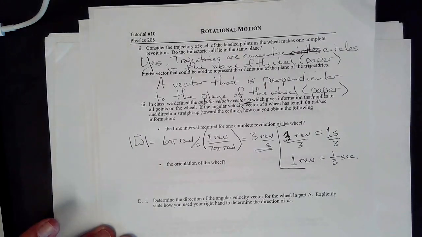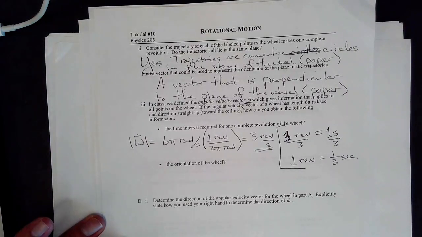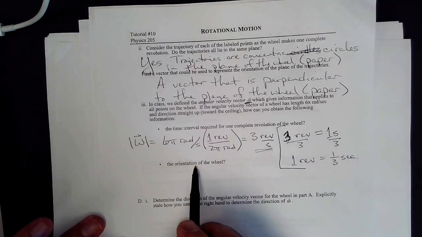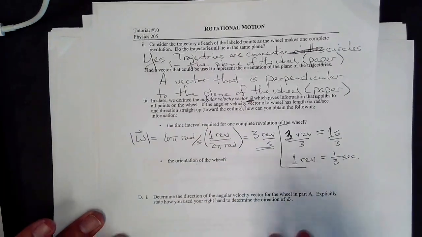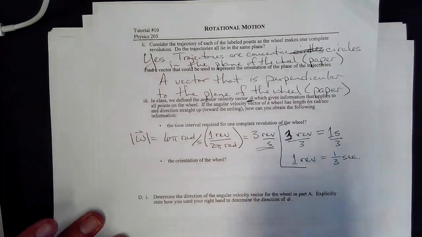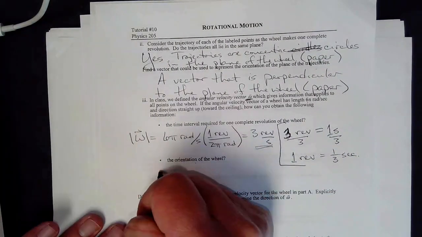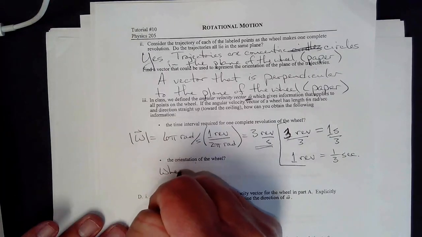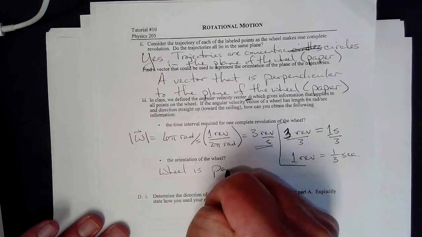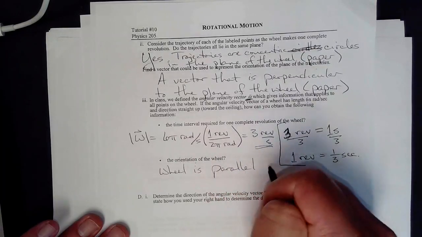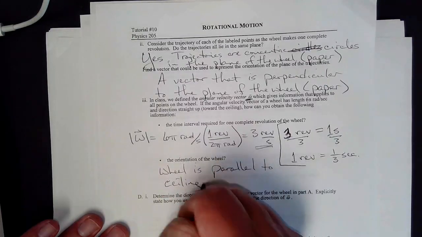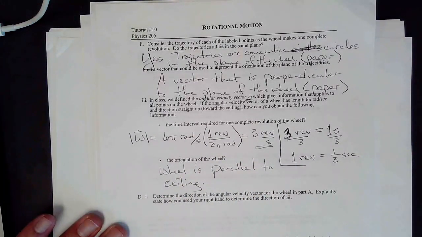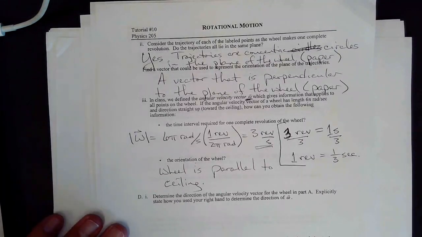Now, the orientation of the wheel has to be perpendicular to this omega vector. Well, if the omega vector is pointing up towards the ceiling, then the wheel has to be parallel to the ceiling. Okay. Now, we talked about a right-hand rule for omega.